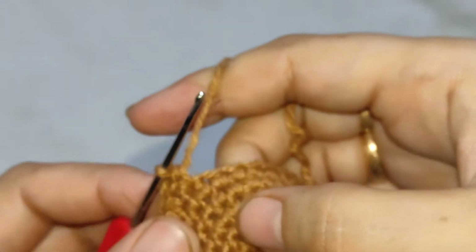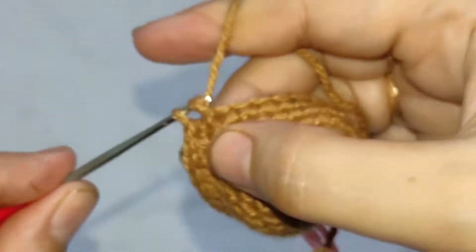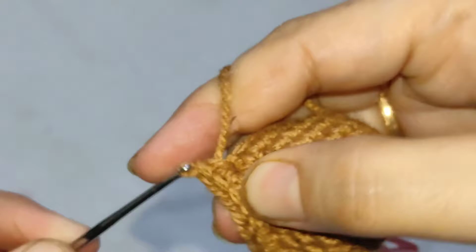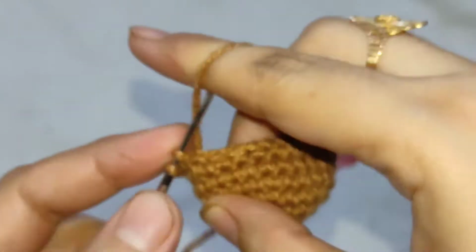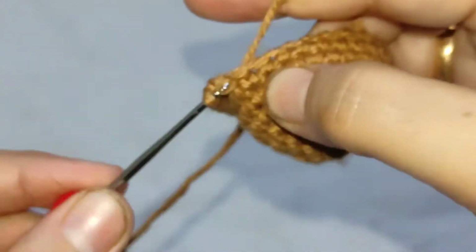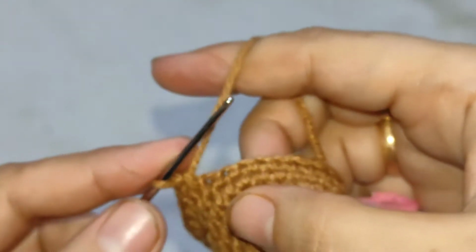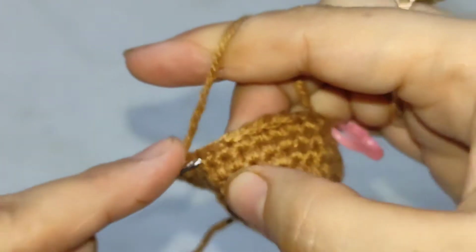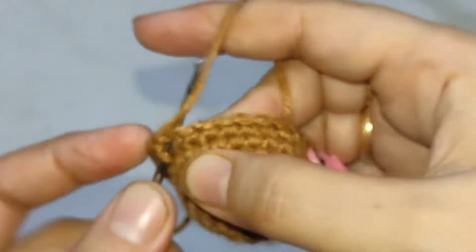Now 1 single crochet in one chain, 1 single crochet in one chain, and then increase, which means 2 single crochet in the same chain. 1 and 2. Now 2 single crochet in a different chain. 1 and 2. Then increase, 2 single crochet in the same chain. 1 and 2. Again 1 single crochet in one chain, then increase, meaning 2 single crochet in one chain. 1 and 2.